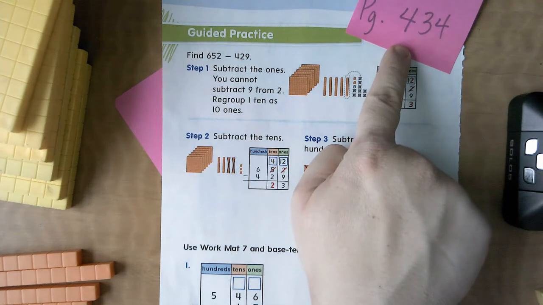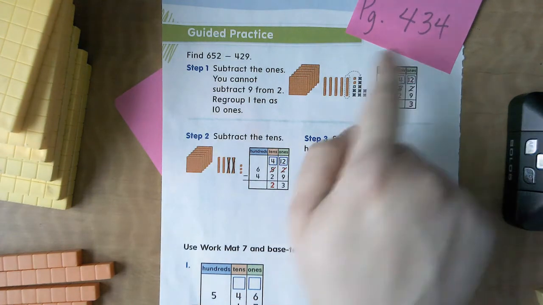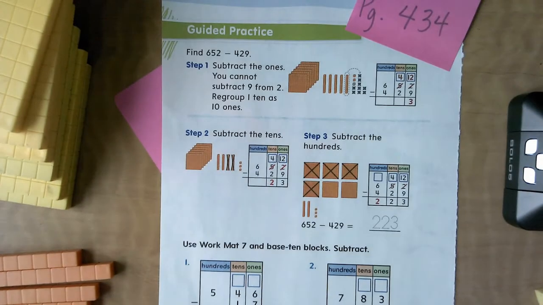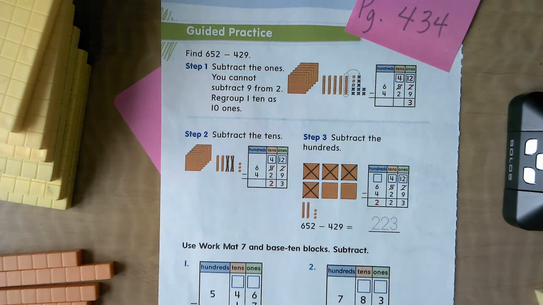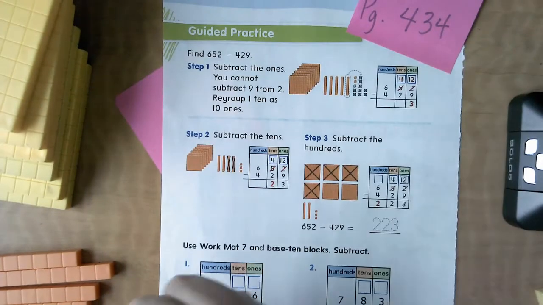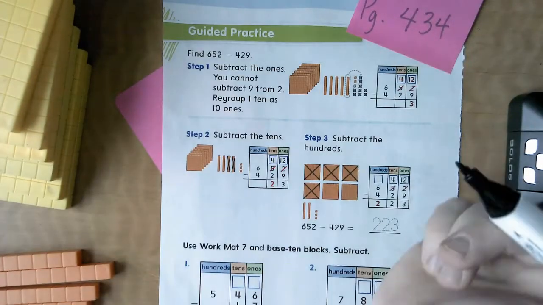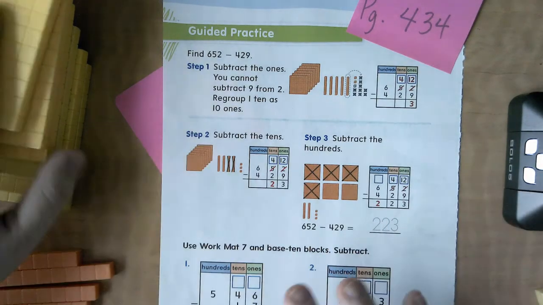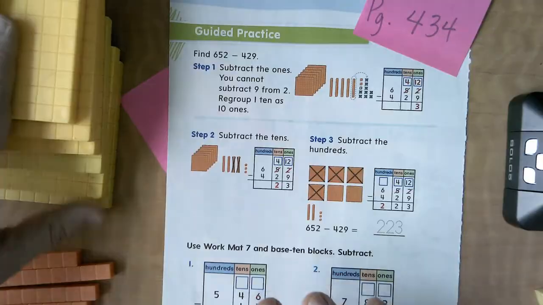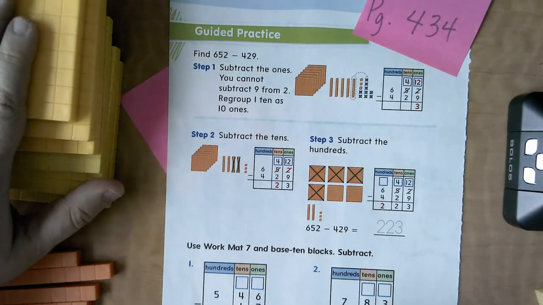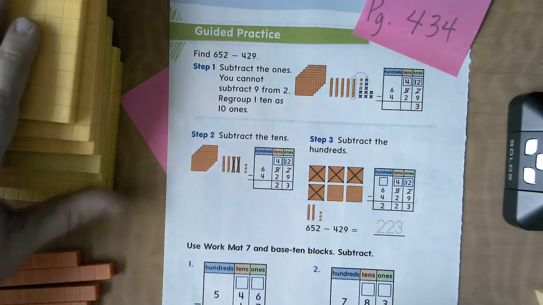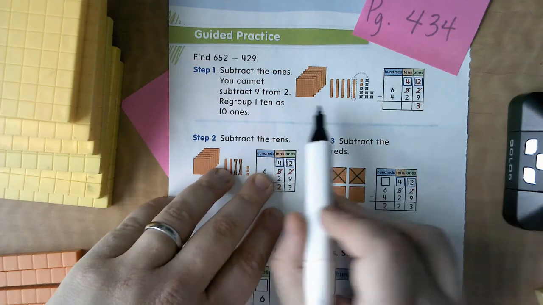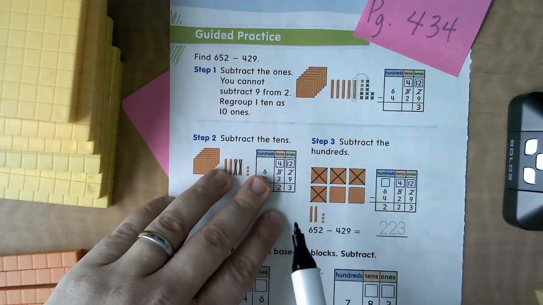All right, on page 434, we're going to get started on our guided practice. It says find 652 minus 429. We've got our different steps here. For the most part, we're going to be following along. Make sure you've got something you can write down. I'm going to be using my actual cubes to show our different place values and what this looks like. You can follow along with me and also see the pictures that they're showing you.